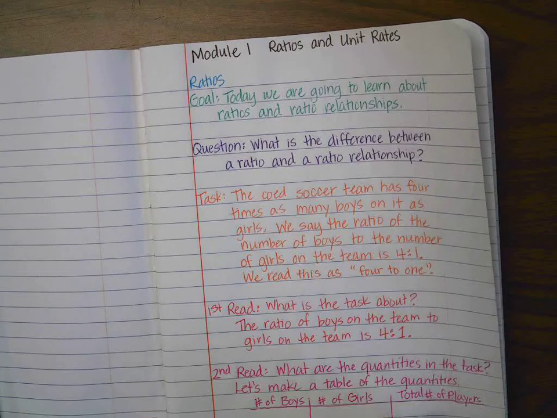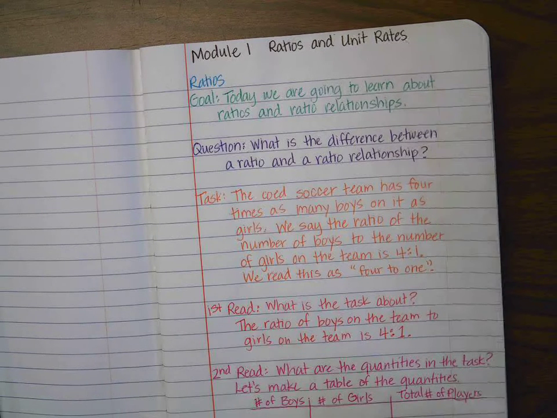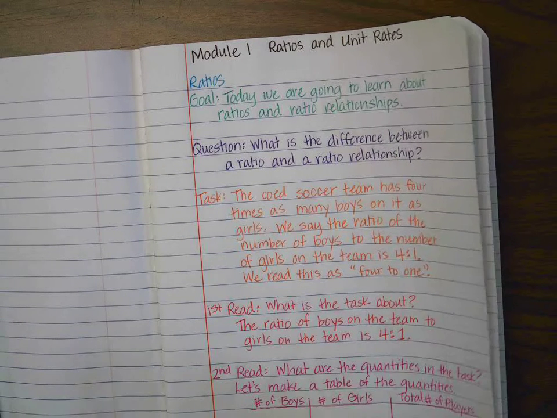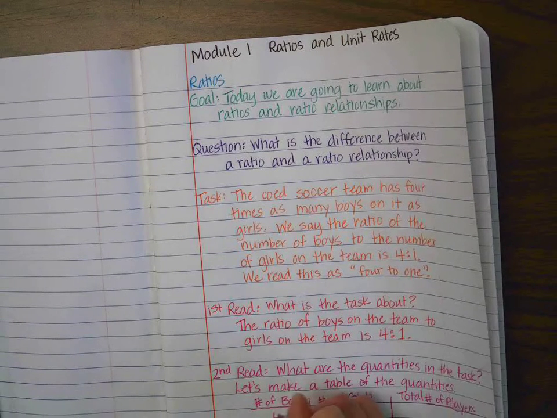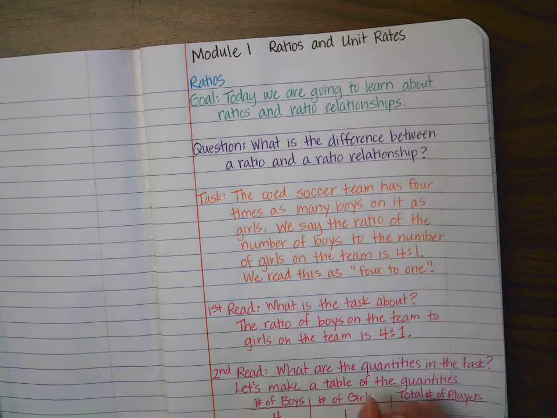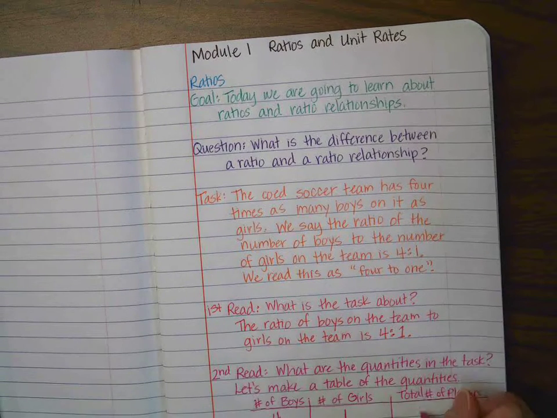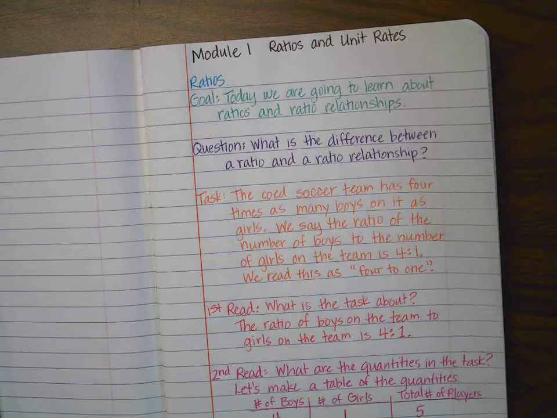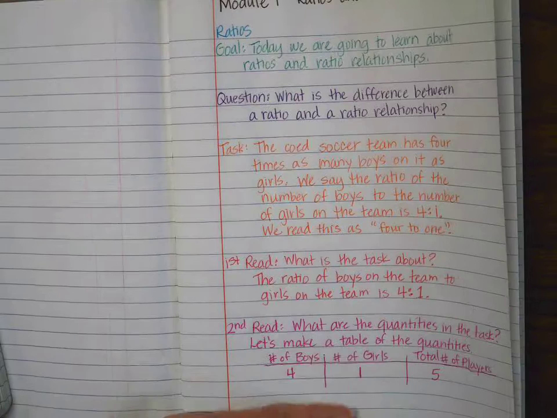So the number of boys is what? The number of girls is what? The total number of players is what? So the number of boys is 4. The number of girls is 1. The total number of players is 5. Okay? Hopefully all of you understand that.